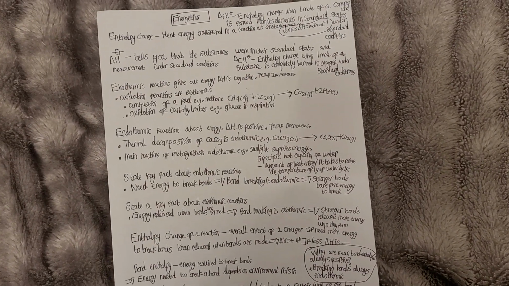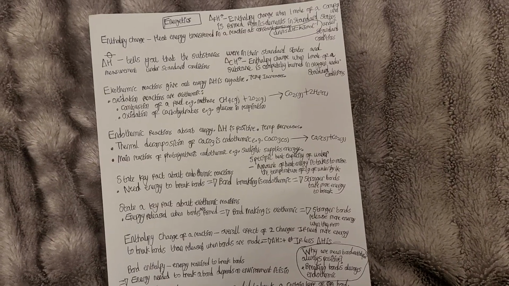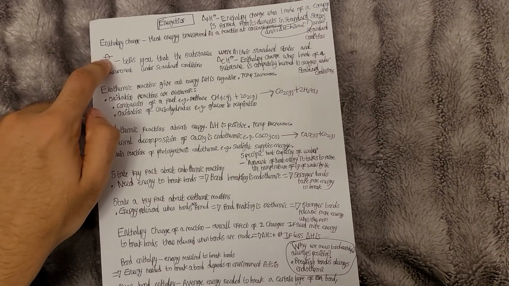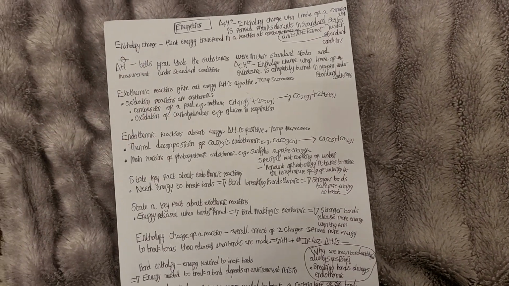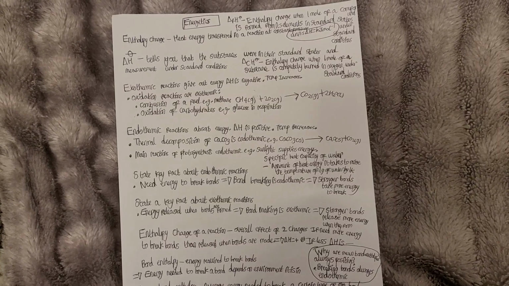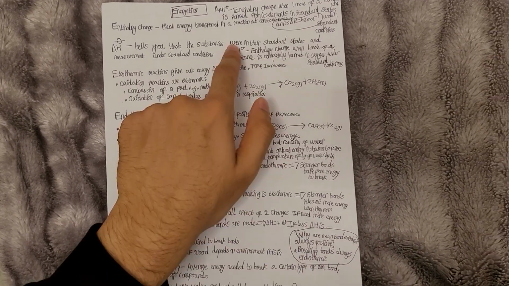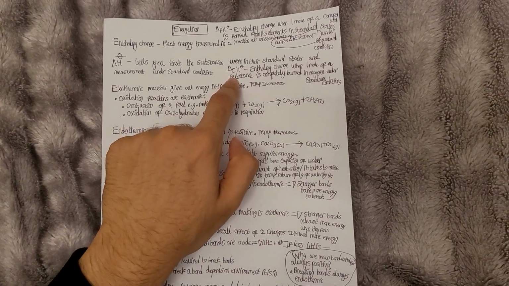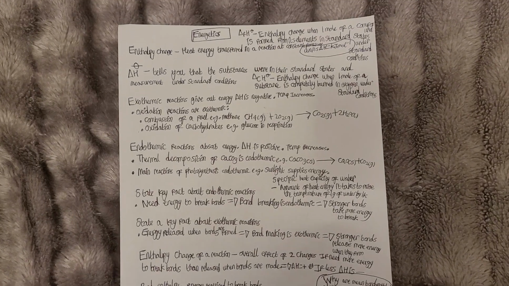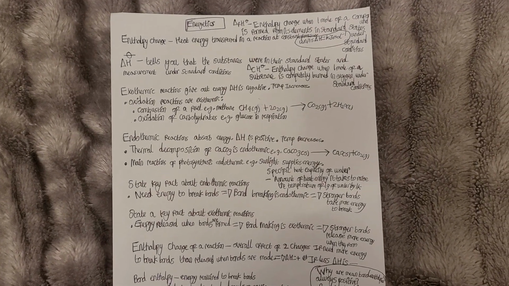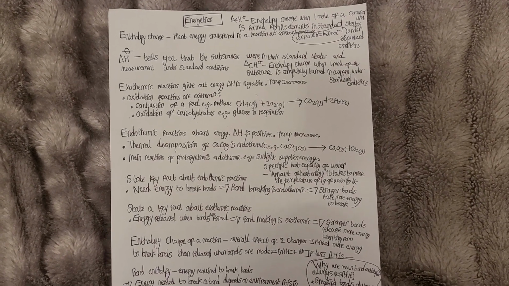The units for enthalpy change, delta H, are kilojoules per mole (kJ mol^-1). This symbol tells you that the substances were in their standard states and the measurement was under standard conditions. Enthalpy of combustion, you've got that little c, tells you combustion: the enthalpy change when 1 mole of a substance is completely burned in oxygen under standard conditions.